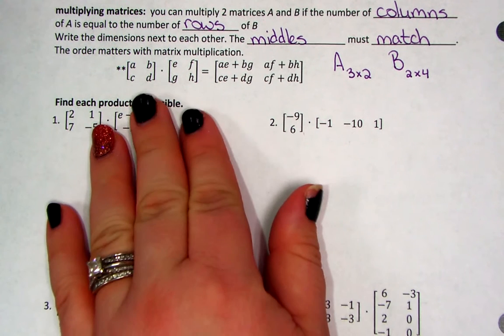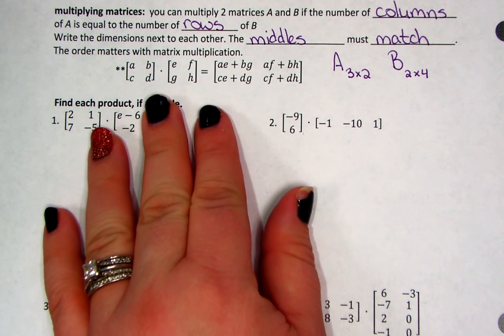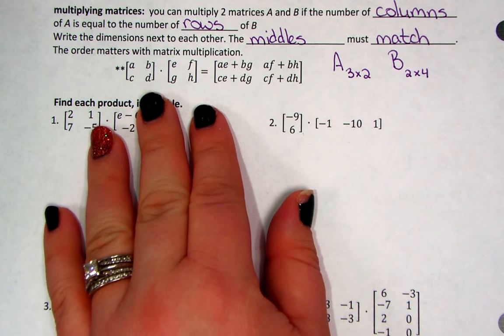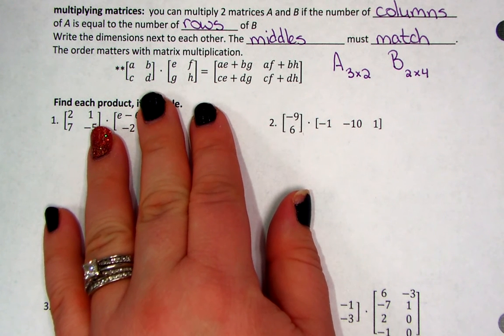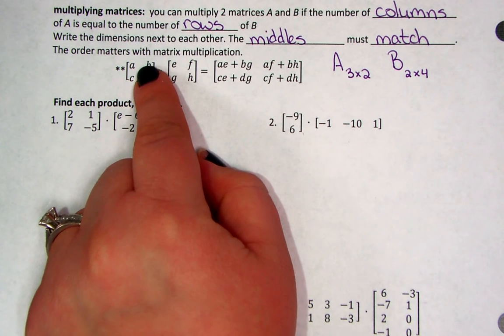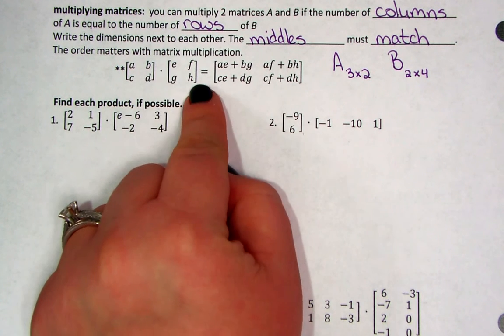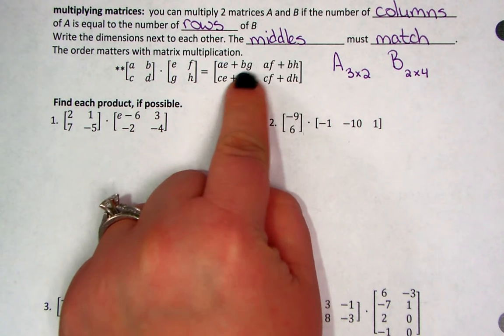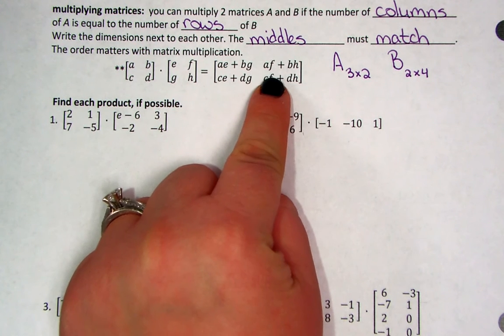Here's an example of how you would multiply matrices. This is here for a reference, but this is not honestly what I use to teach it because it can get very confusing. But the idea is that you take the rows in the first one and multiply it by each of the columns in the second one, and that's what makes up the answer matrix.